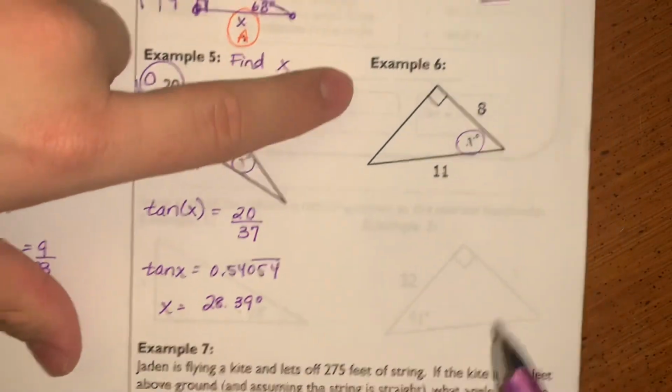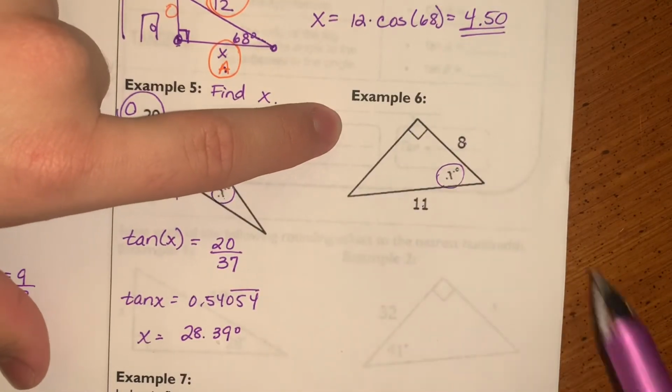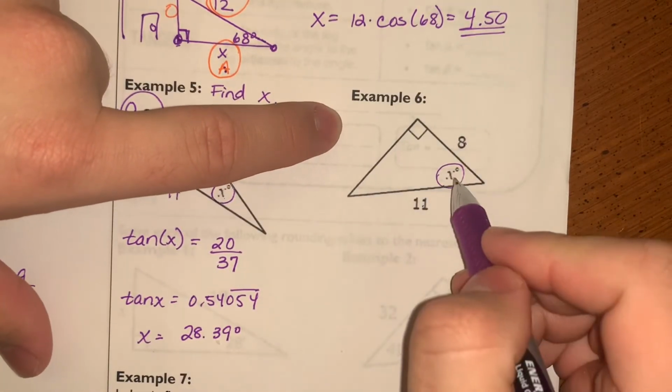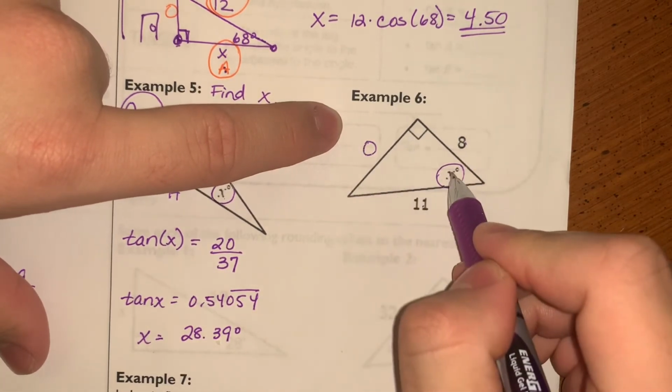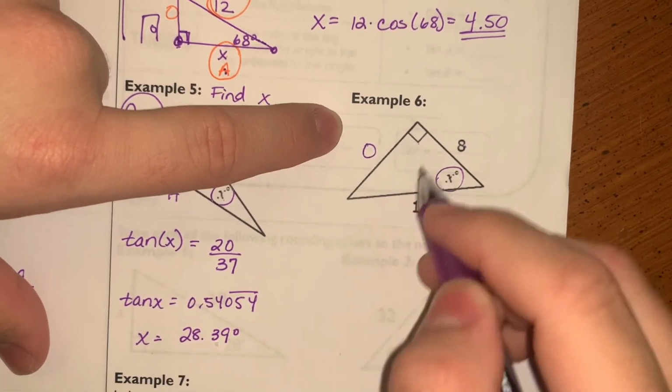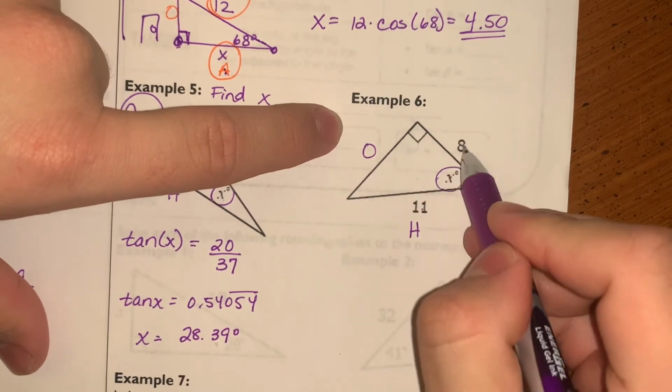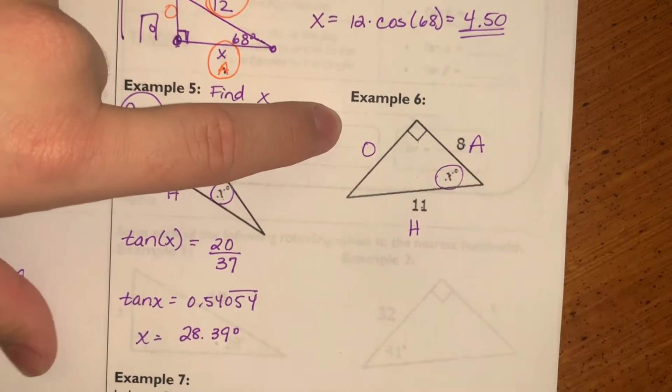All right, so for this next problem, I'm going to look at this triangle, and I'm going to label this triangle again. So I have x, opposite of that is over here. The hypotenuse is always opposite of the 90 degrees, so there's the hypotenuse. And then the adjacent is that 8 right there, okay?